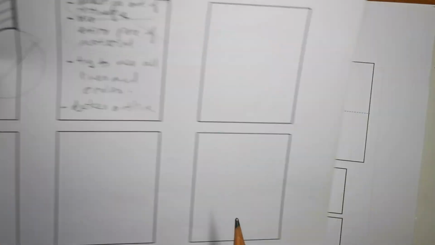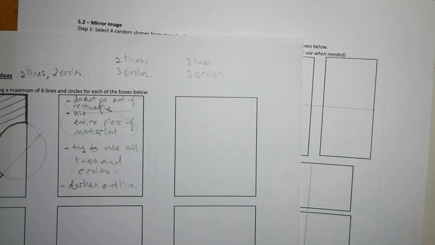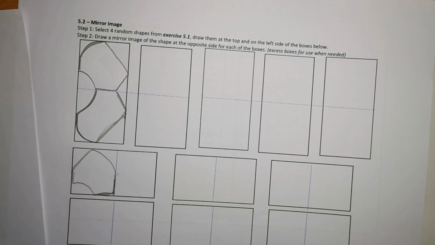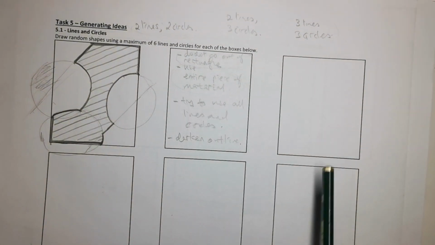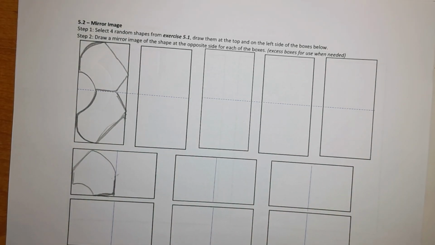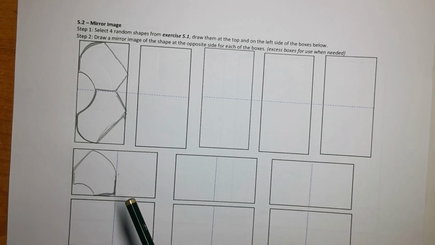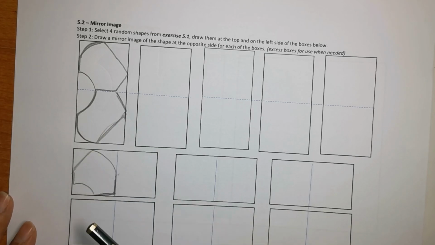Now 5.2, you are asked to do reflection. I'll give you an example. After you have generated this, you are supposed to choose 4 random shapes. You can choose 1, 2, 3, 4, you can do more than that, but you should choose at least 4 to do a reflection.